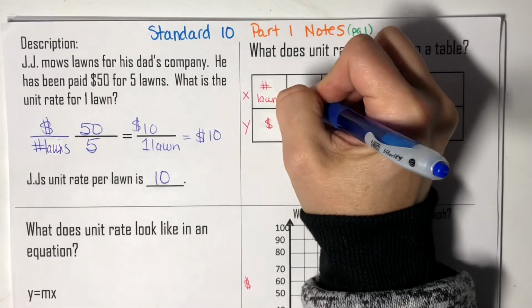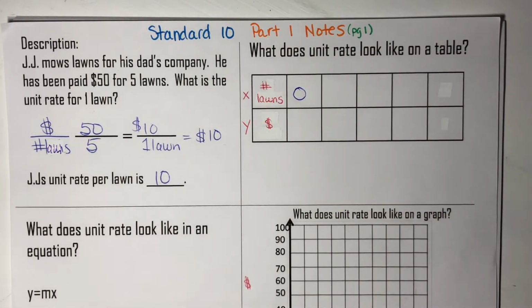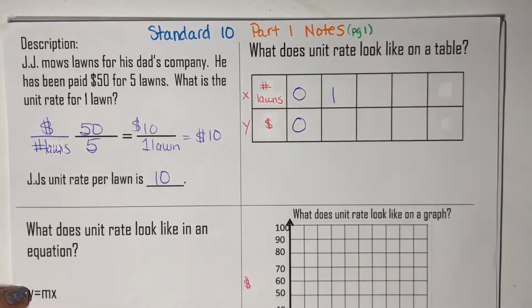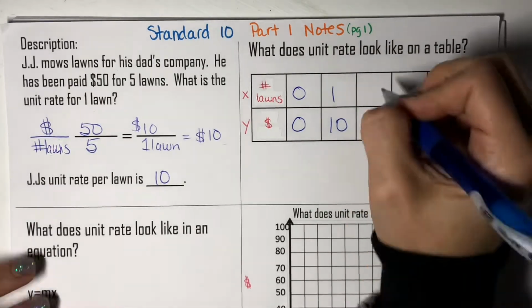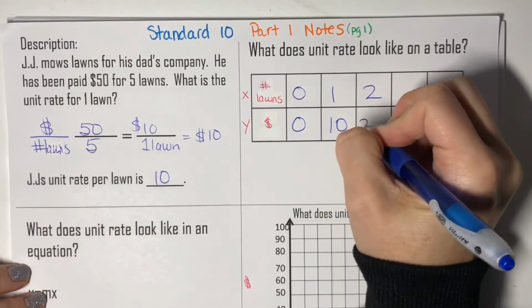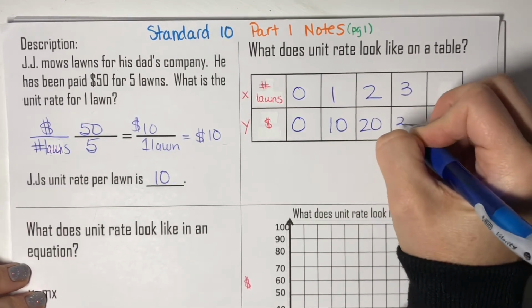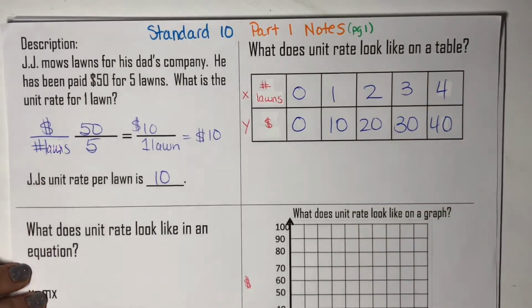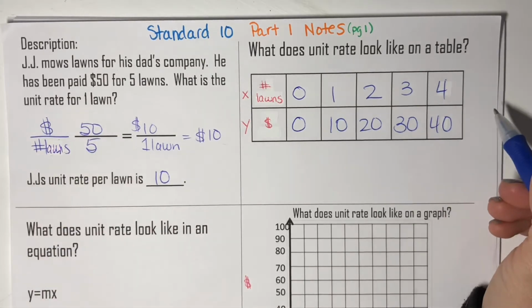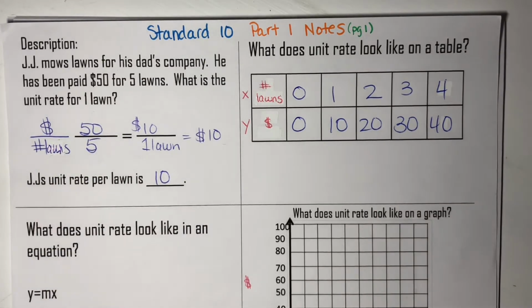So let's think about this. If it's a lazy day and JJ doesn't go out and mow any lawns, how much money is he going to make? Nothing. Big fat nothing. So let's say he mows 1 lawn. We know by now, because we figured out the unit rate, that he's going to get $10 per lawn. So after he's mowed 2, we can just kind of cruise through this. He's going to make $20, and for 4 lawns, he'll have made $40. Okay, and the next point would be the 5 and the 50, right? So nothing new and crazy about that.